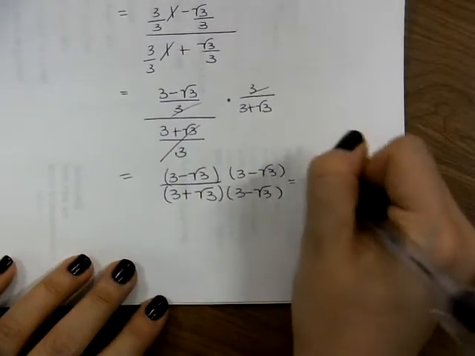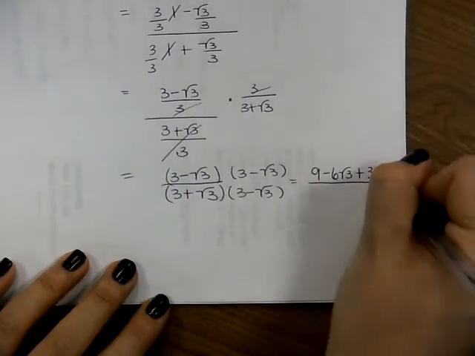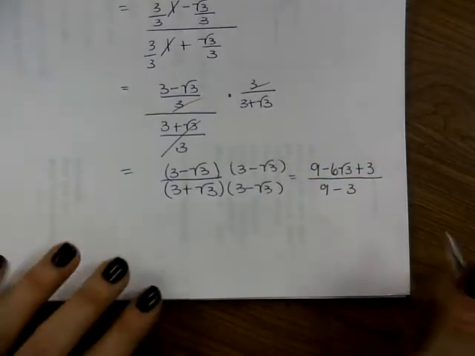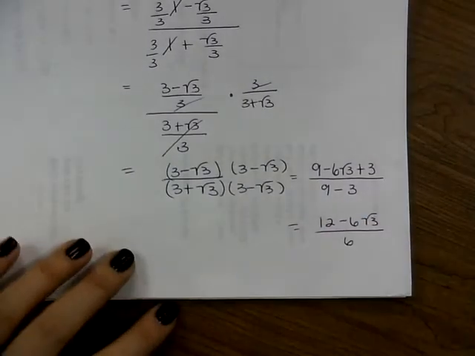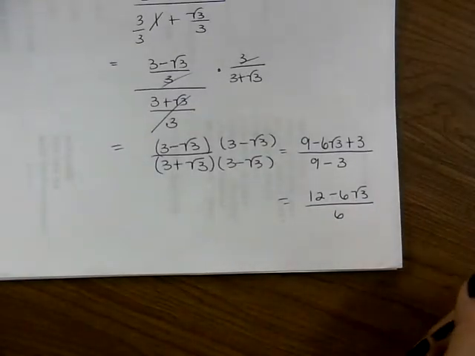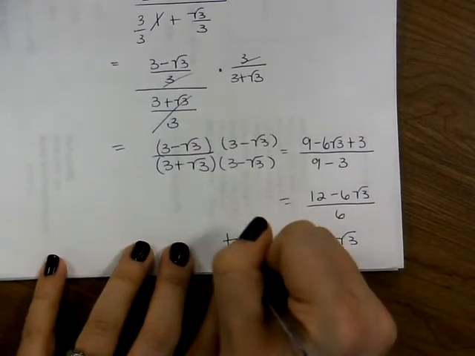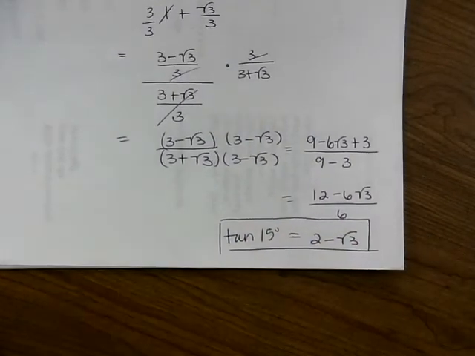Alright, and that's going to give us, let's see, 9 minus 6 root 3 plus 3 over 9 minus 3. Okay, when we combine our like terms, I have 12 minus 6 root 3 over 6. This is a common factor between both of them, so you can divide and get 2 minus root 3. So the tangent of 15 degrees is equal to 2 minus root 3. Tangent's not super fun. A lot of work there. Okay? Same idea, plug it all in and simplify. Just the simplifying takes a lot more time.